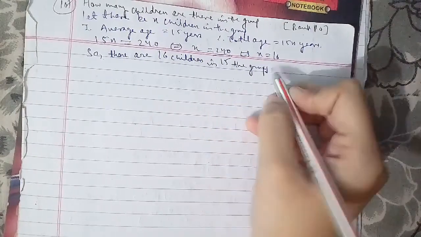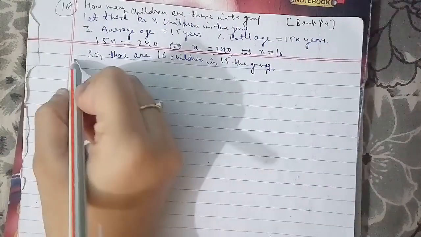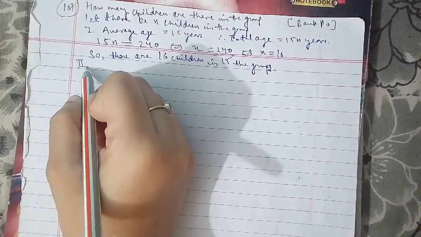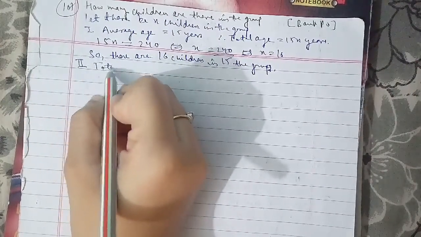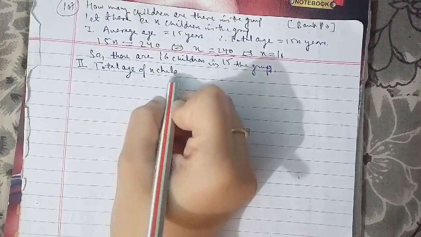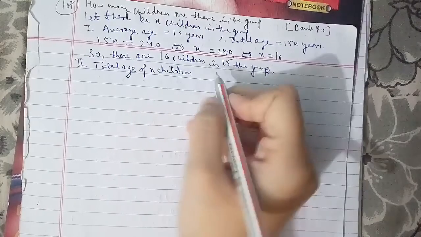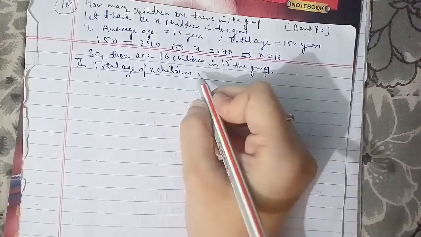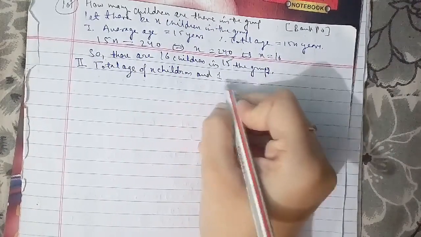The second statement that has been given: the total age of x children and one teacher is 264 years.